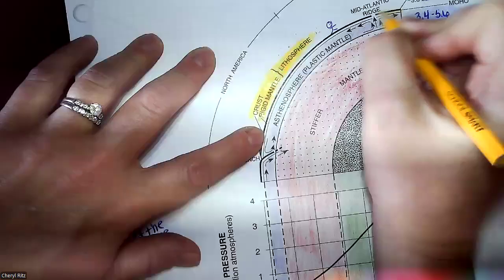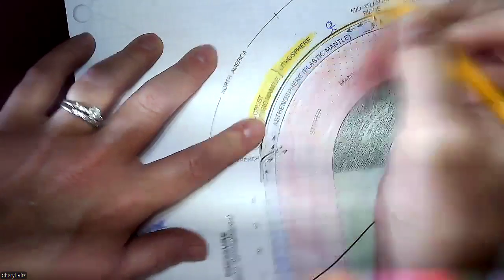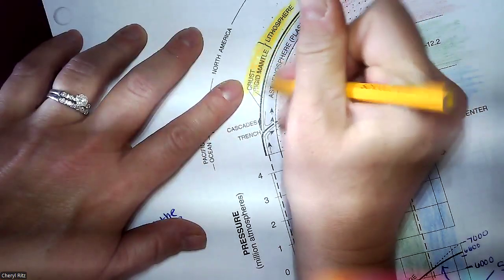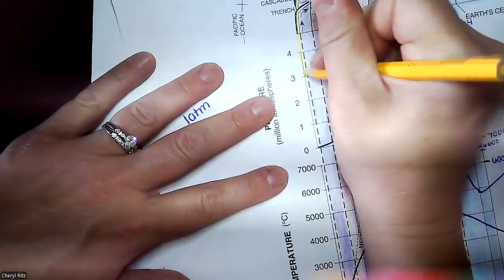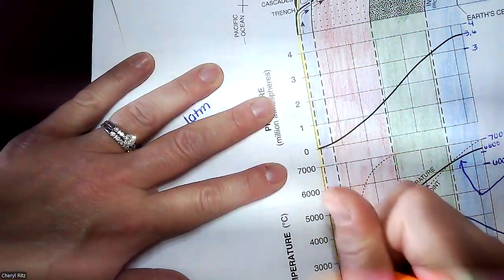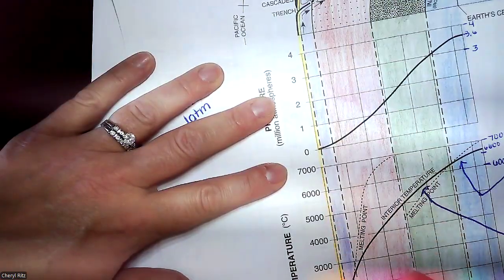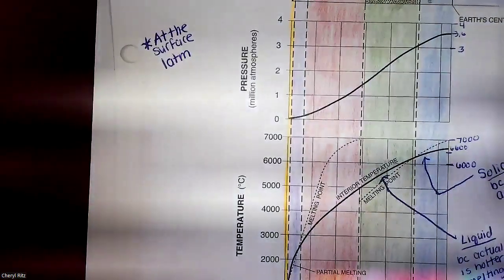And yes, we are going to attempt to color this section. This is where even our expert colorers might have some issues. But it is this very, very thin layer. And this goes from 0 down to about 100.